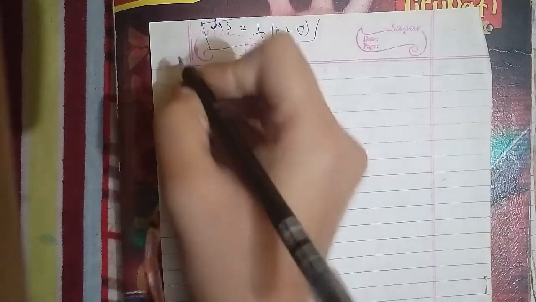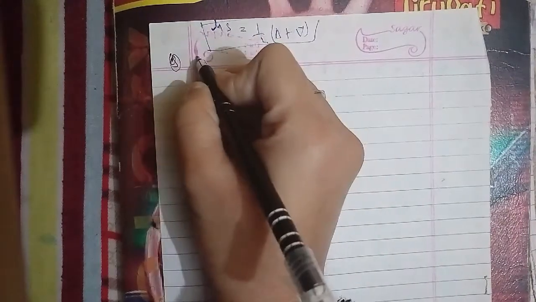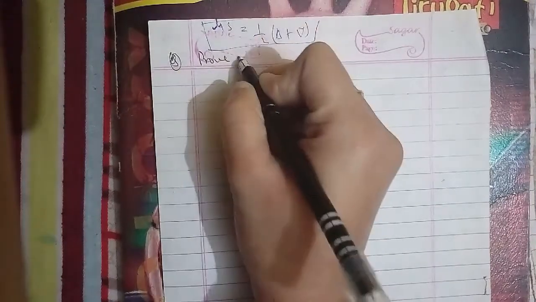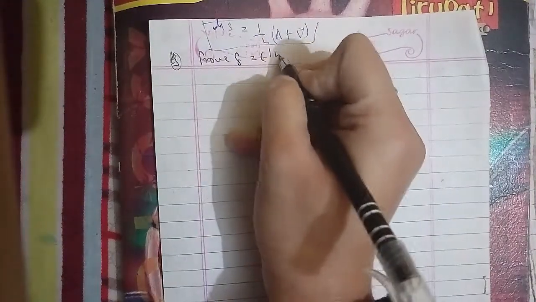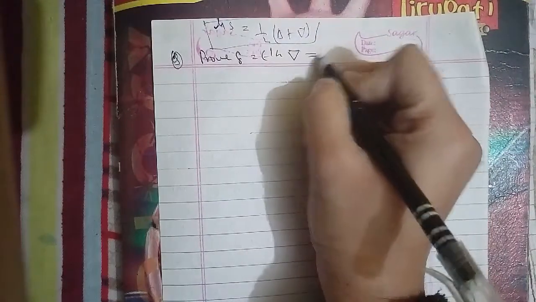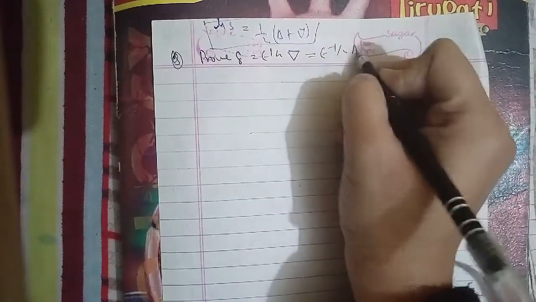We'll go ahead for the next question, that is another important question here. Prove δ = E^(1/2)∇ = E^(−1/2)Δ.